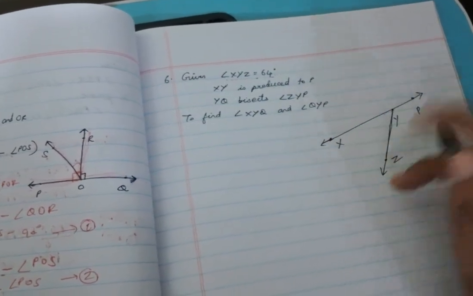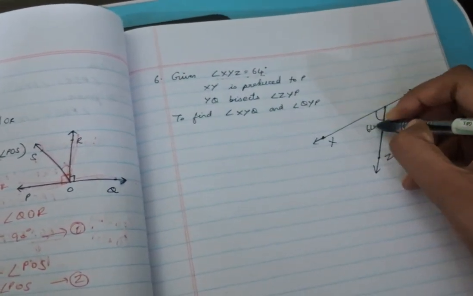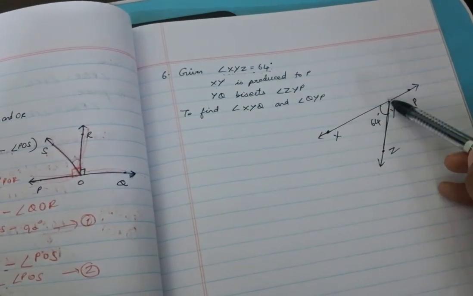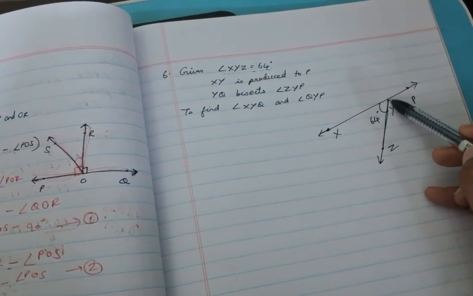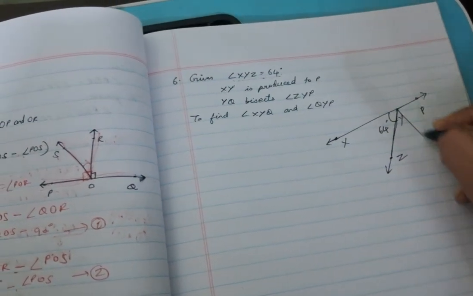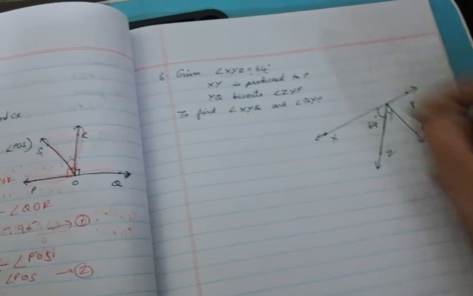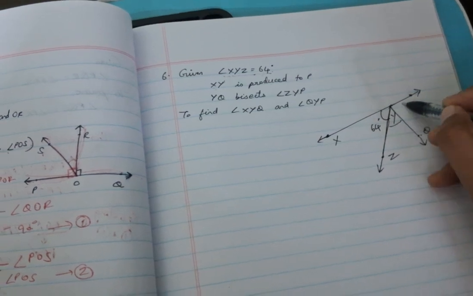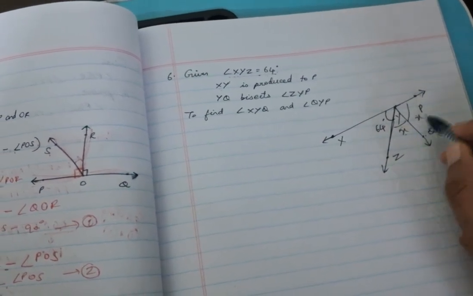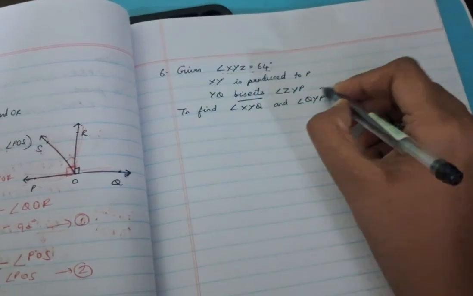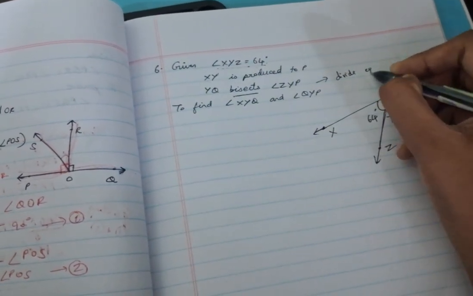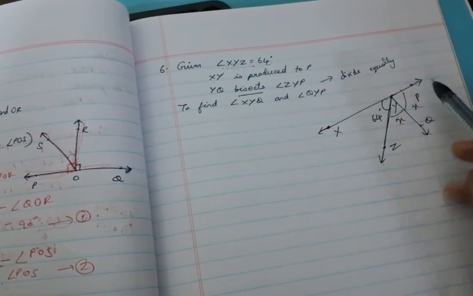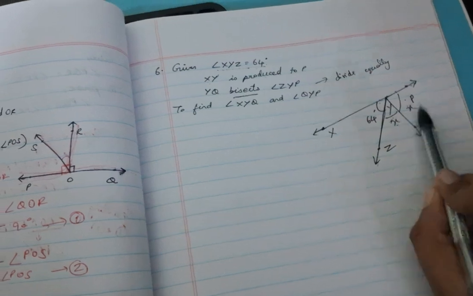So angle XYZ is 64 degrees. Now YQ bisects ZYP. Here we have ZYP, right? So the ray YQ will bisect it. What does bisect mean? It divides the angle equally. So YQ is the ray which divides this angle equally. It means on both sides we get the same value.